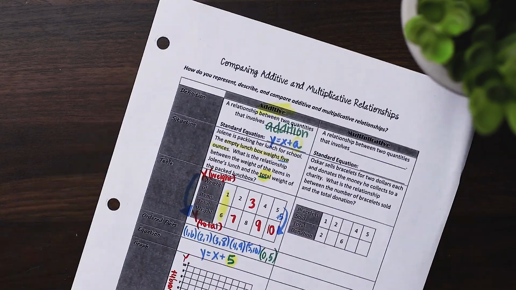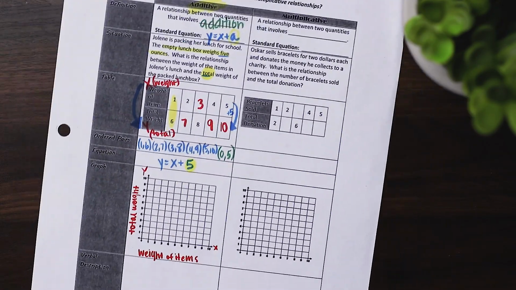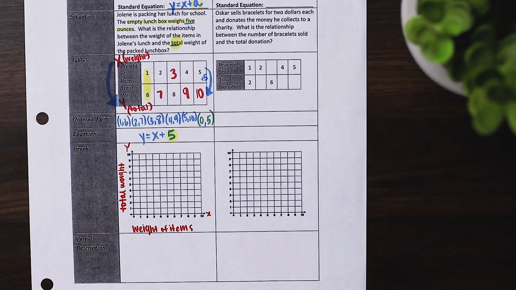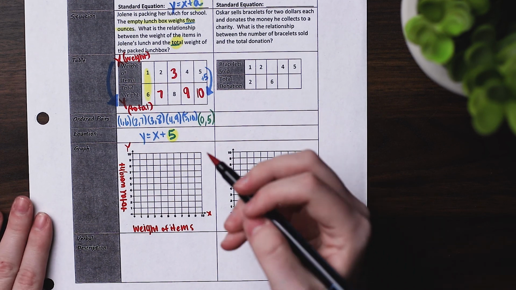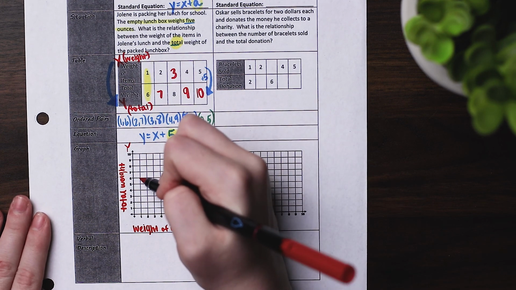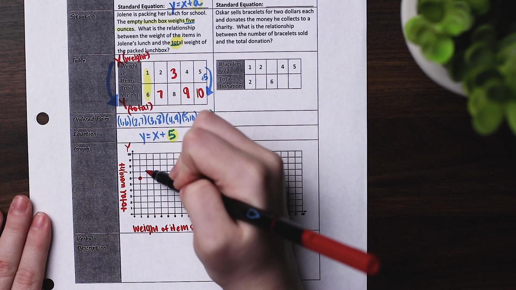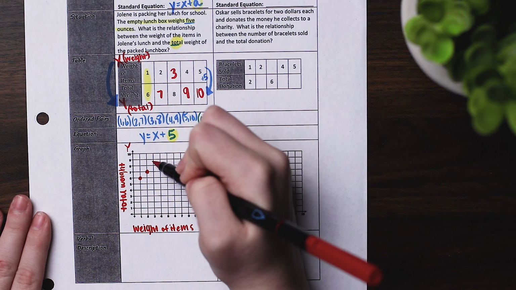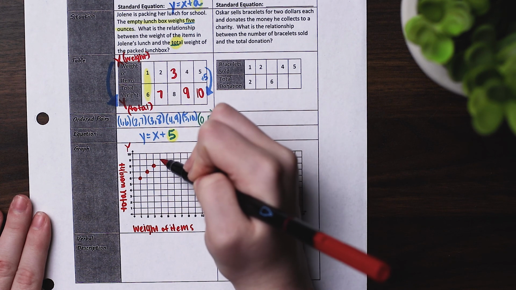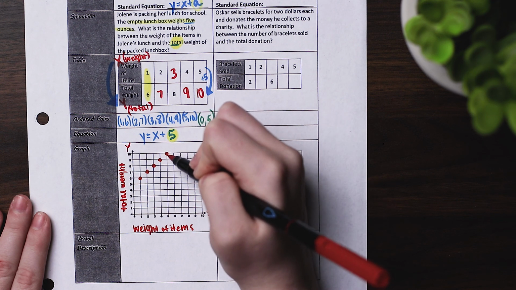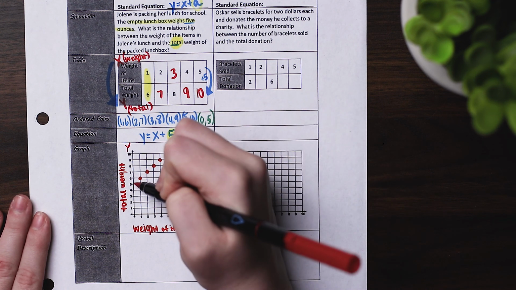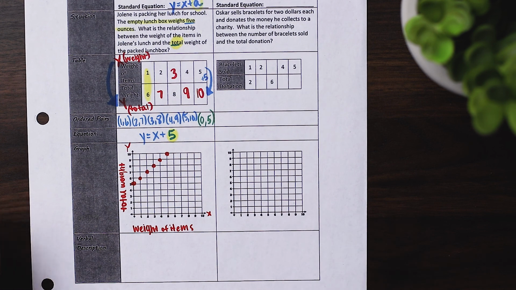And then I can start just applying my ordered pairs. I have the ordered pair 1, 6. I have 2, 7, 3, 8, 4, 9, 5, 10, and then my bonus point was 0, 5.